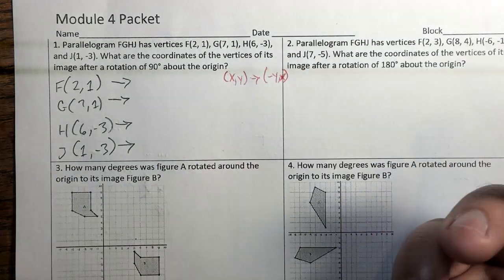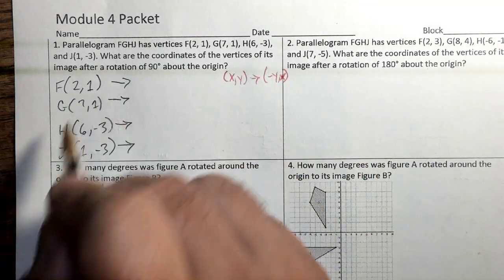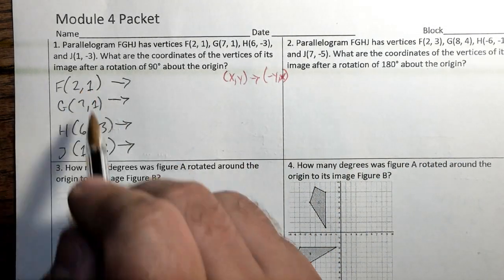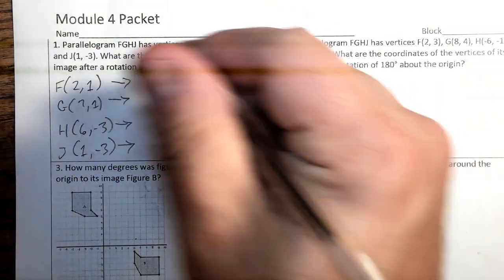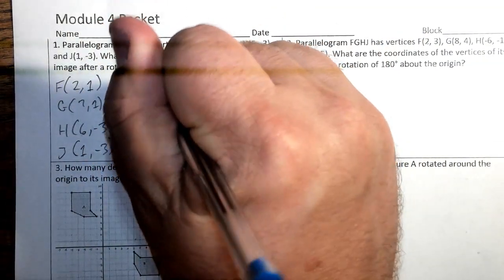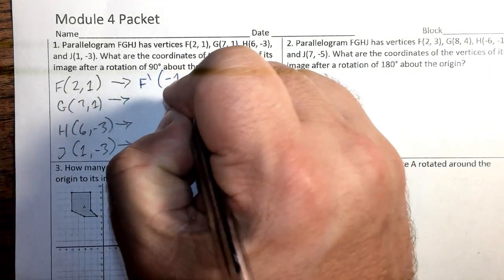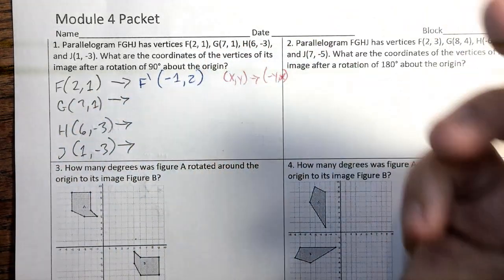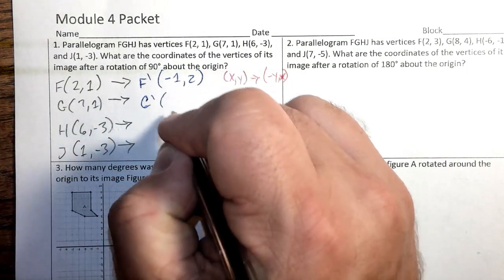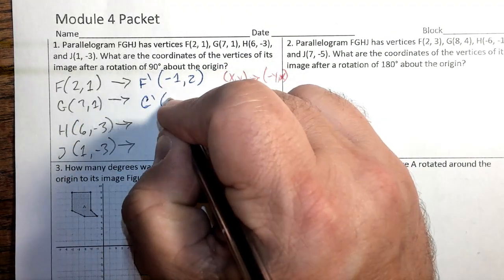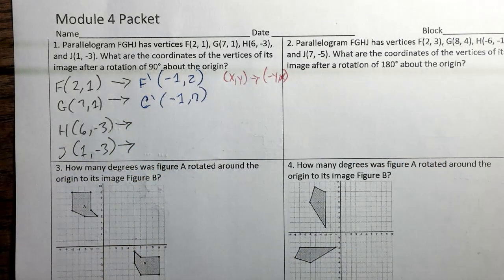All right, so there's no math. We're just flipping and putting the -1. We're putting the y up front and making it negative. We're multiplying it by -1, and then the x goes in the back. So no math. So F prime: 2, 1 is going to become -1, 2. G prime: 7, 1 is going to become -1, 7.